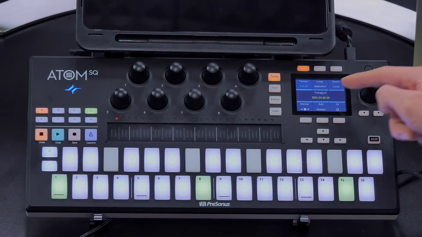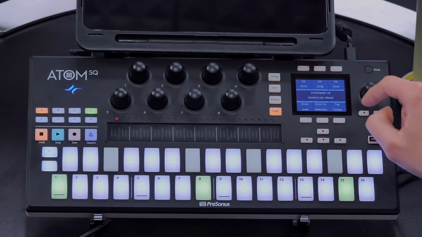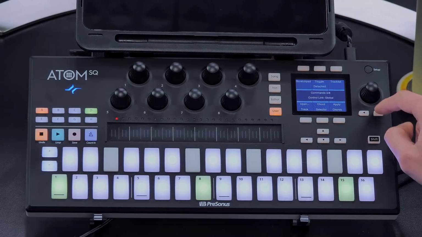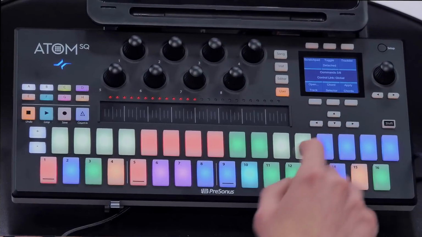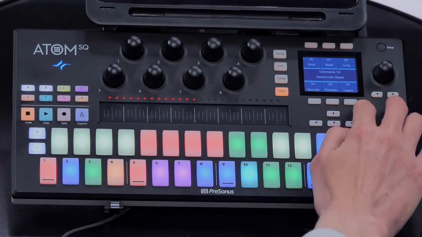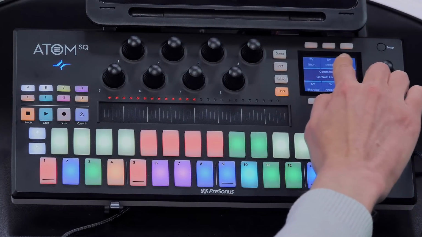When you press the user button on AtomSQ, you now have access to 8 fully customizable command pages instead of 4. This gives you up to 24 more key commands and macros that you can trigger from AtomSQ. One of the most exciting use cases for this are the new sound variations that Lucas was showing you earlier.